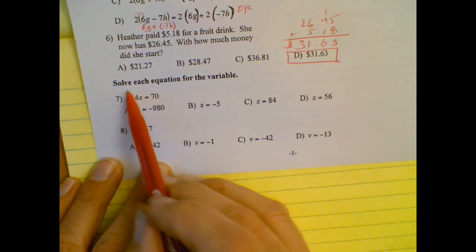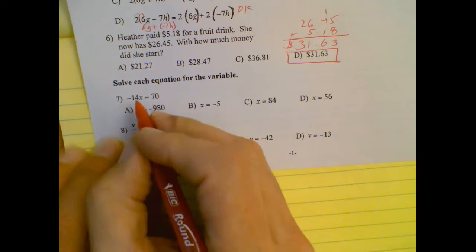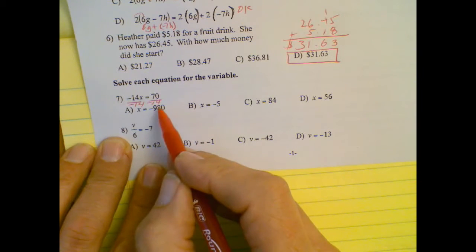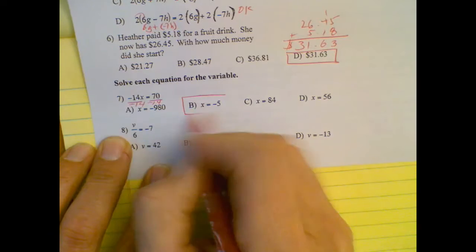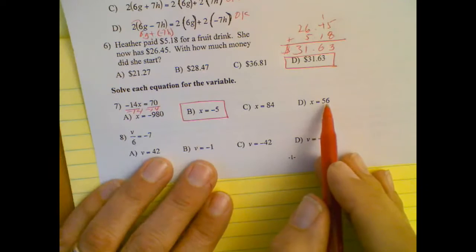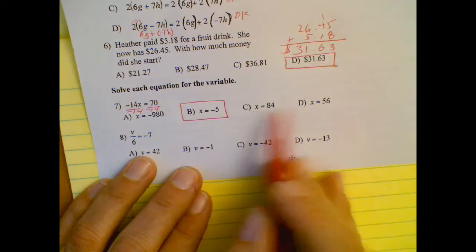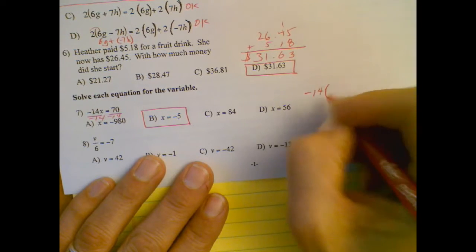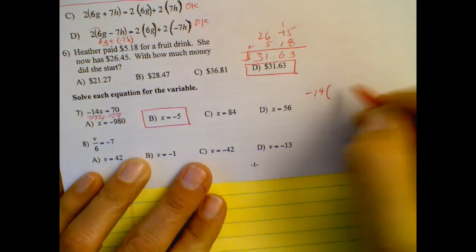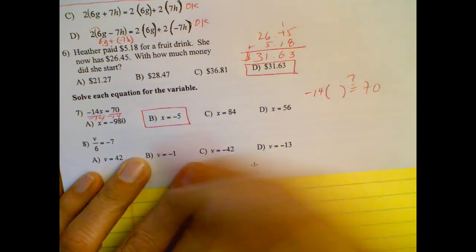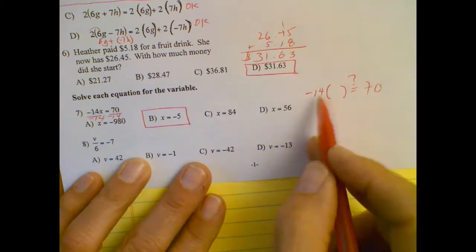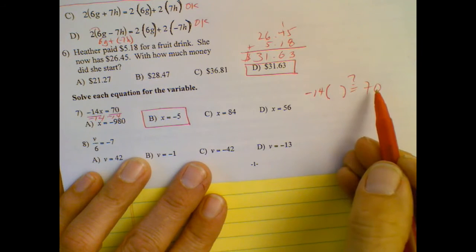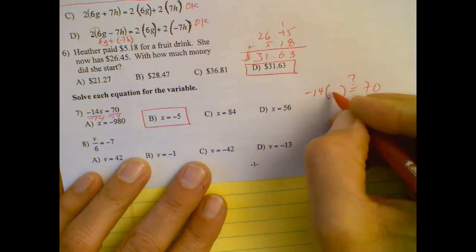Number 7, solve each equation for the variable. So here I'm going to divide both sides by negative 14. 70 divided by 14 is 5. Positive divided by negative is negative 5. Also, in this situation, because I'm given all the correct solutions, I can plug in. So, does negative 14 times negative 980 equal 70? Well, that just seems preposterous, doesn't it? 980 times 14. 84 times 14 is also going to be fairly large, so that doesn't make any sense. And so does 56. So this is the only one that makes any sense.